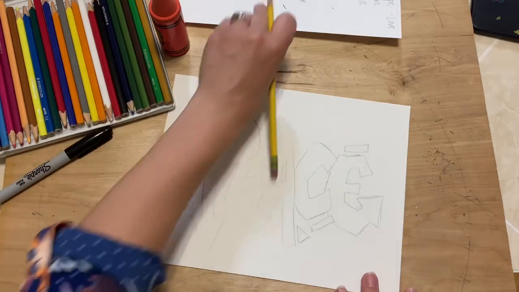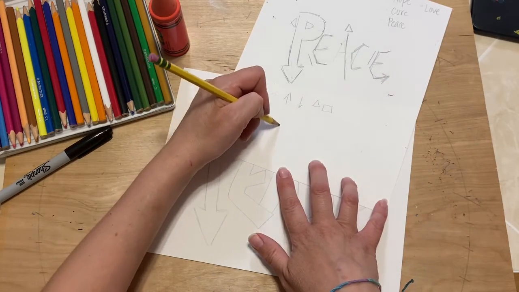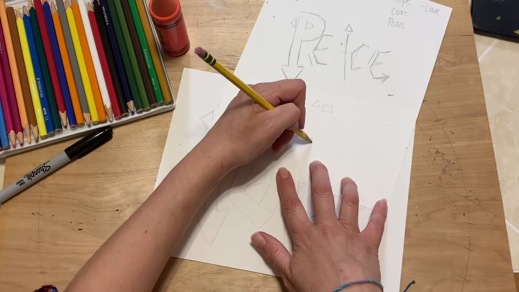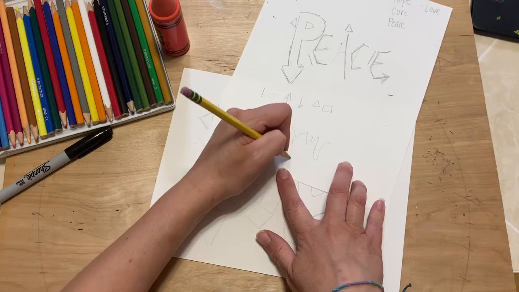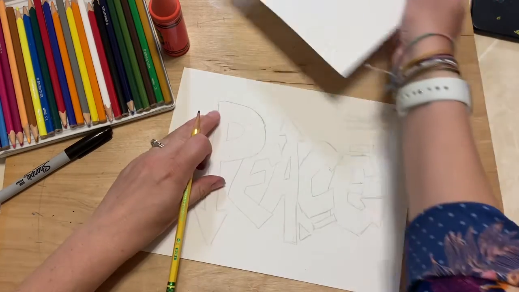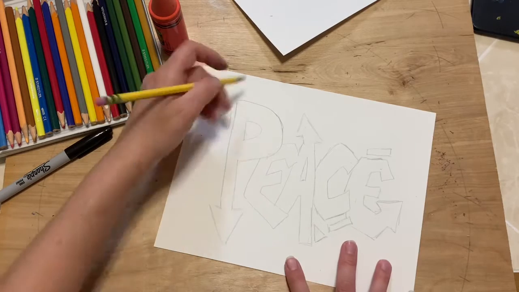The next thing you might want to do is make it look like it's dripping. You can always add drippy lines, and you can always come back and add it's dripping down. The way to do that is you want to just outline everything.